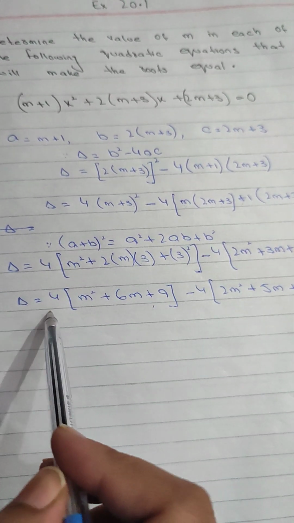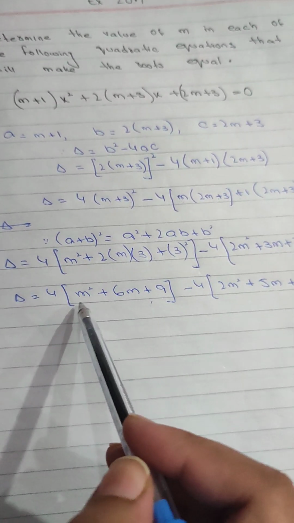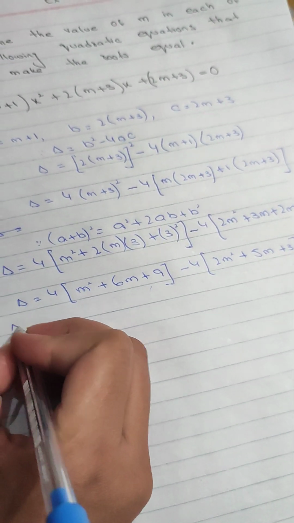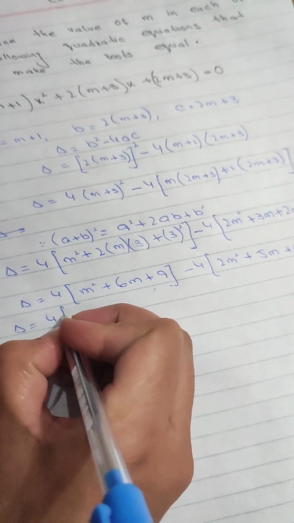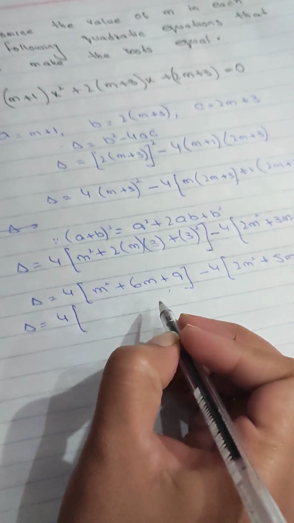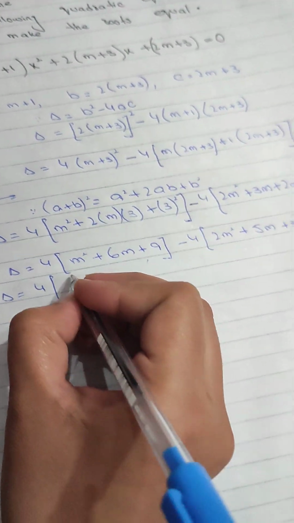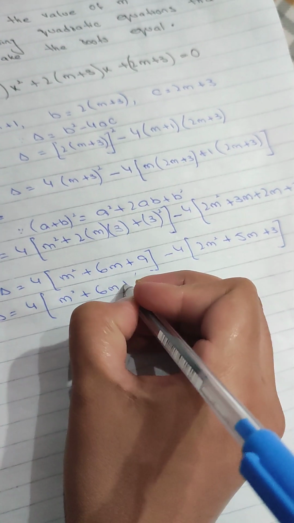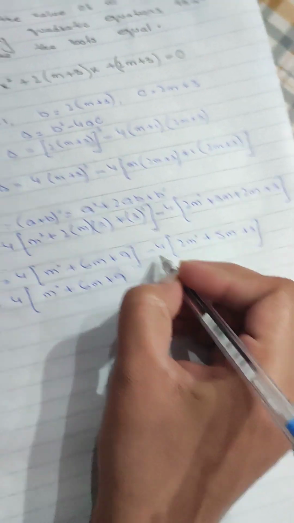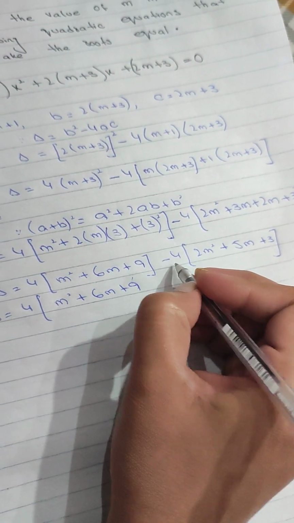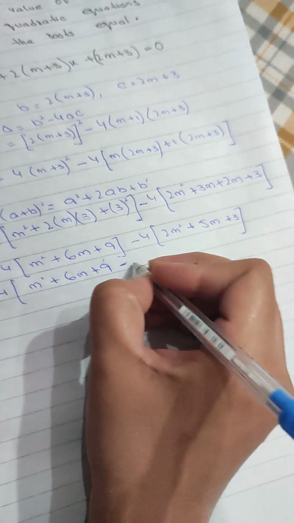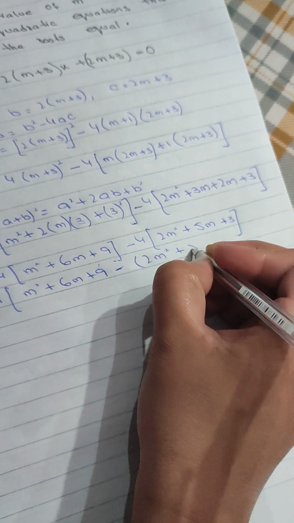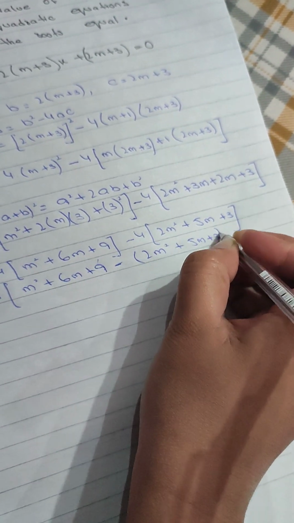From this term and from this term, you can see 4 is common, so we will take 4 as common. Instead of multiplying, we will take it as common, if common is possible. If you take 4 common from here, the remaining values are m square plus 6m plus 9. Similarly, if you take 4 common from here, the remaining values are minus, then bracket 2m square plus 5m plus 3, bracket closed.